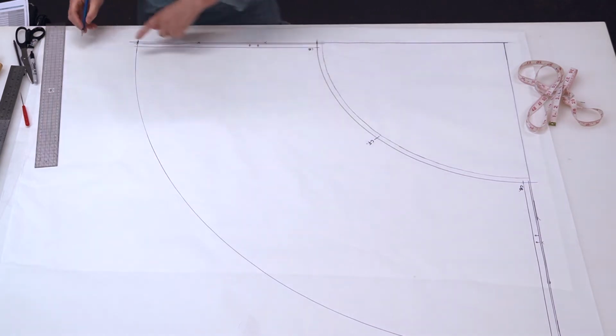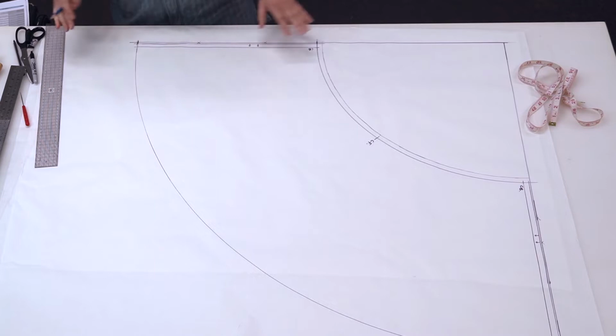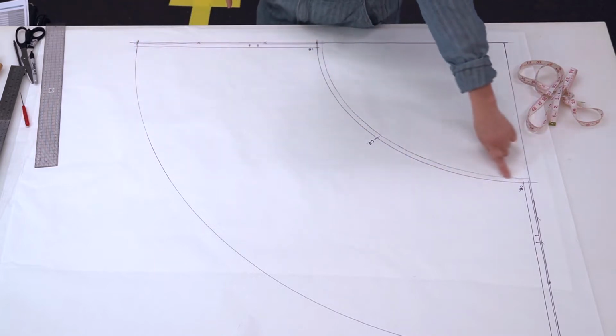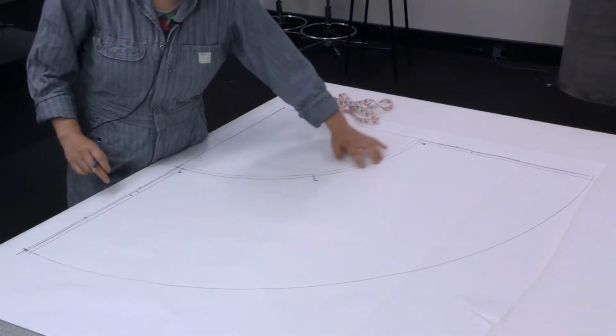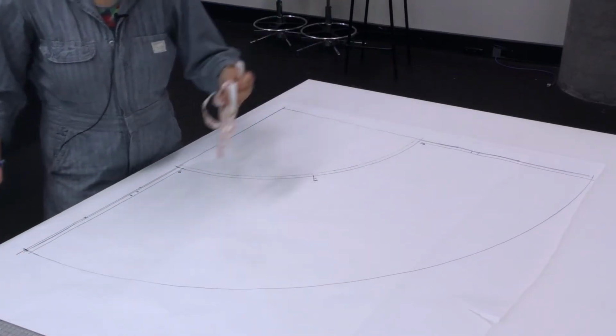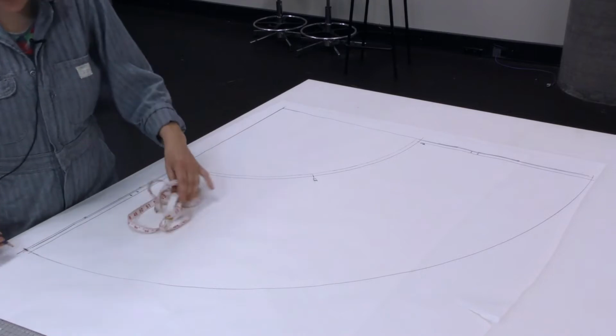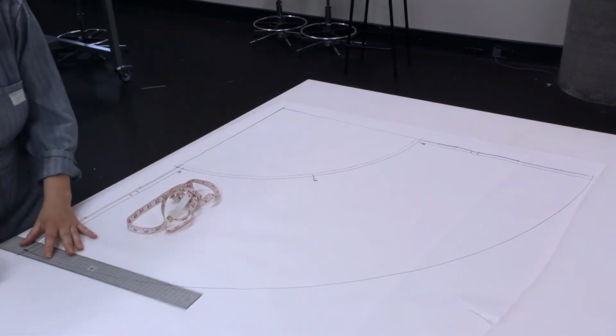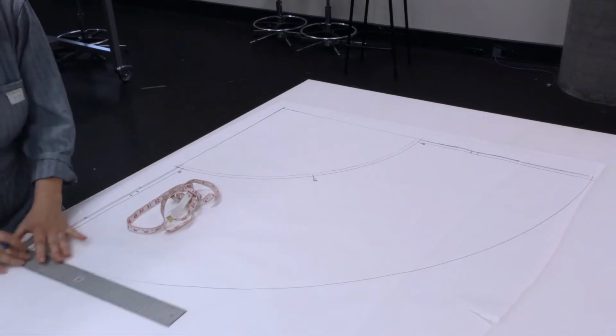Okay, now we do the same thing for the hem. Again, there's two ways that we can do this hem. We can add it like I did manually. The other way that we can do is go back to using our tape measure. So we'll try that on the hem. So I'm going to give it 12 mils on the hem.